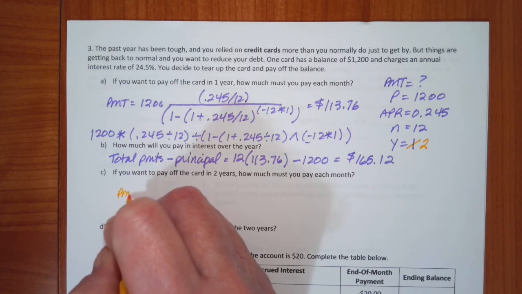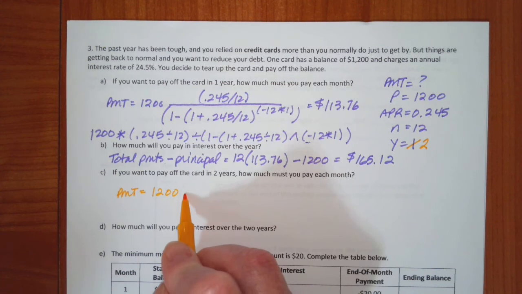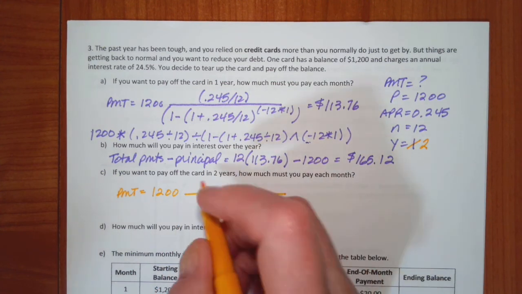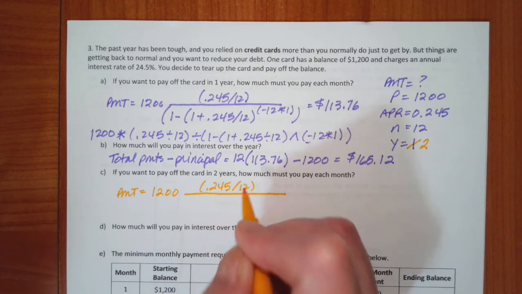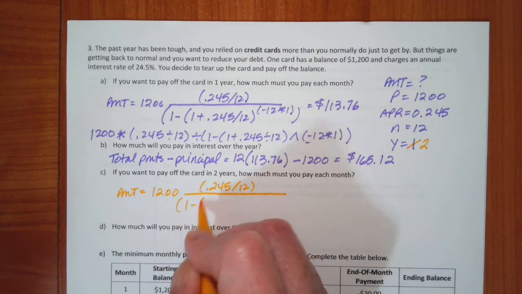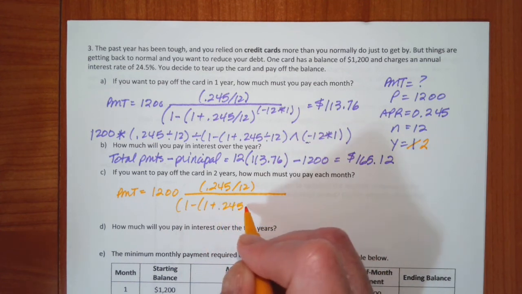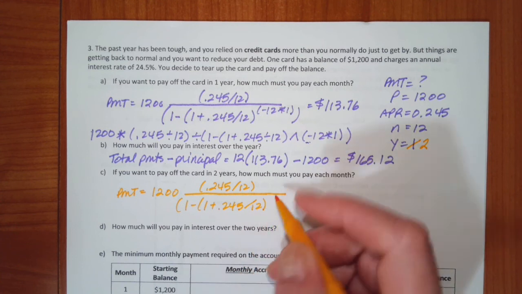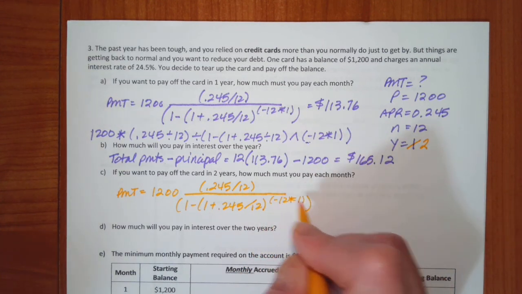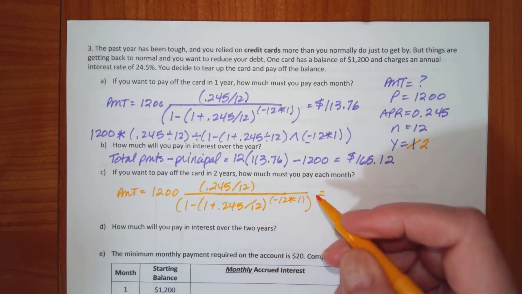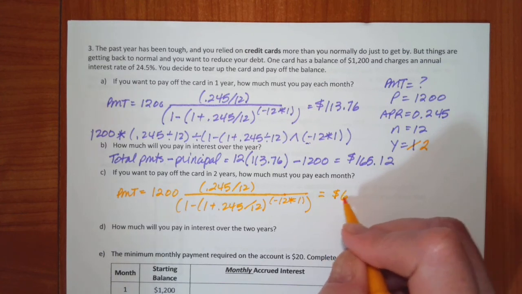So the payment will now be 1200 times 0.245 divided by 12, all divided by 1 minus 1 plus 0.245 divided by 12 to the negative 12 times 2. And make sure you close that parentheses. And you end up with a payment of $63.75.